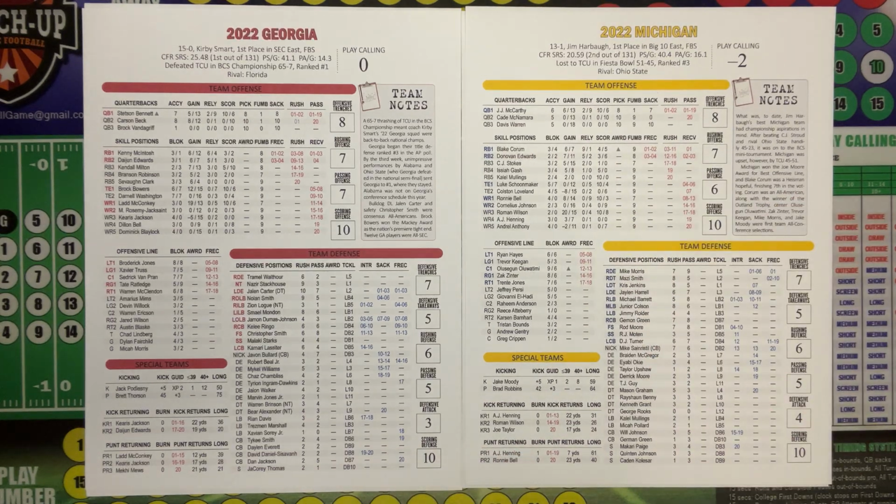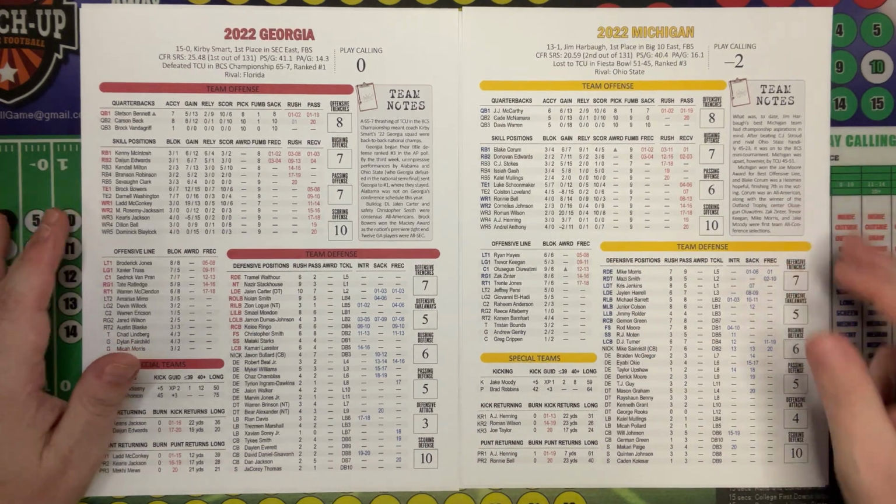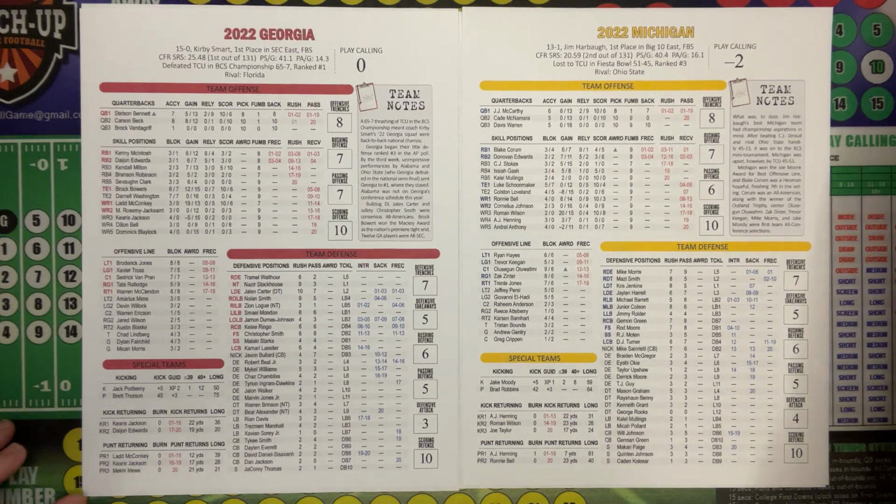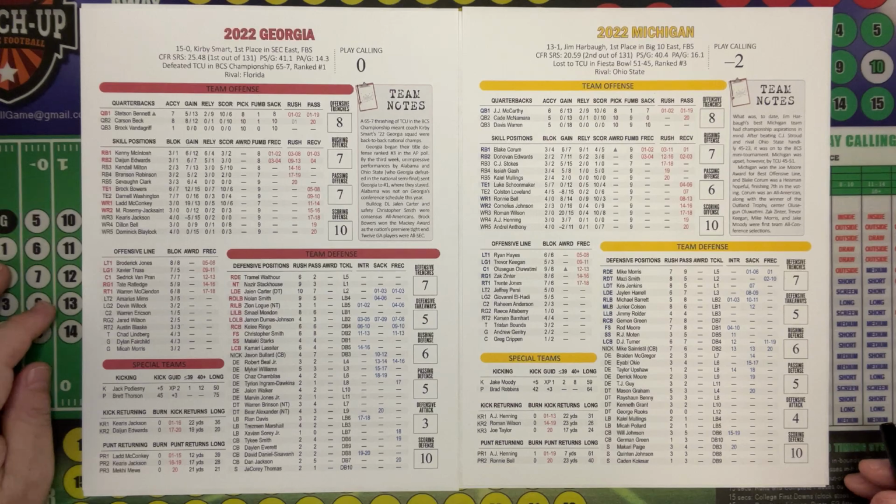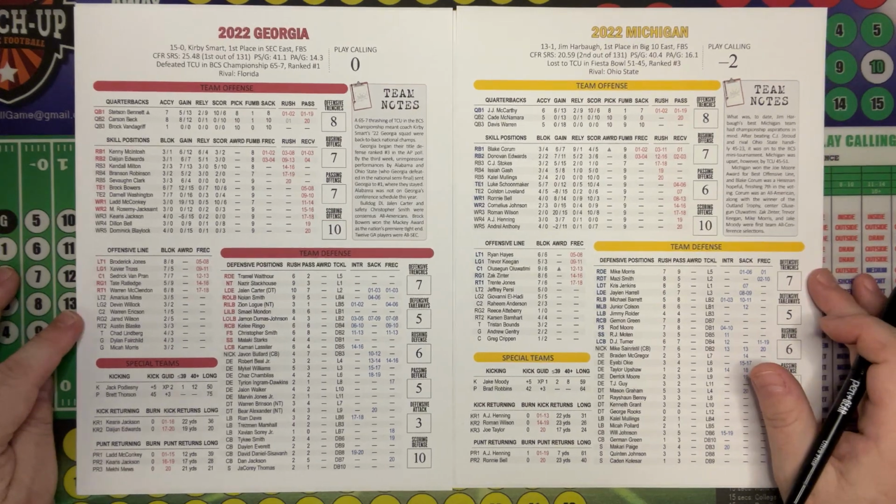What that means is when it comes up on the play card, and I'll show you this in 1 minute, when it comes up on the play card and there's a triangle by the play, it is an automatic win for that player if they're named in the play. So again, we'll explain that in just a few minutes. We're going to go over some of the ratings first.